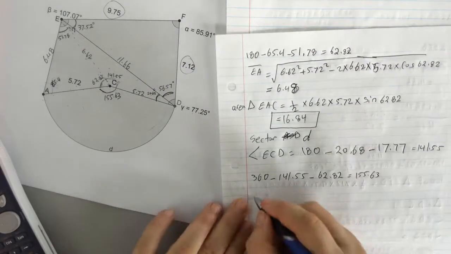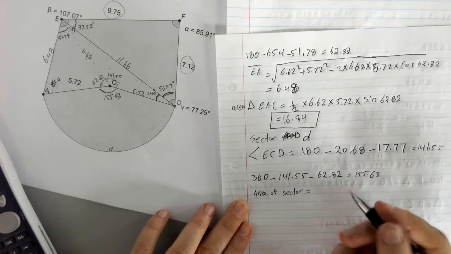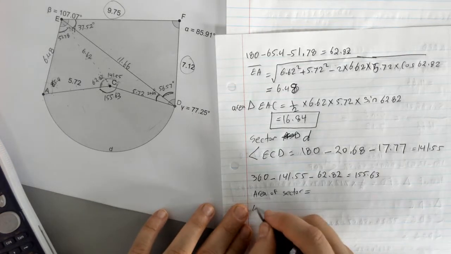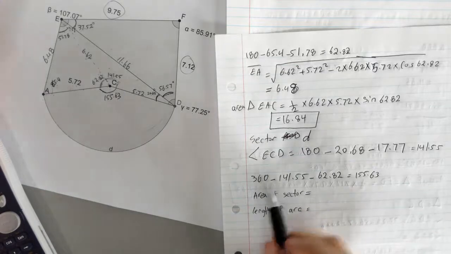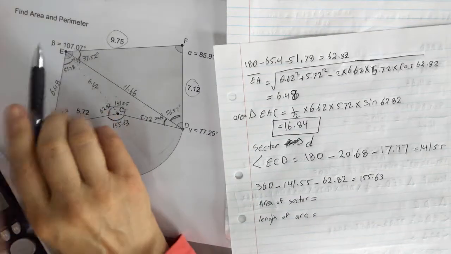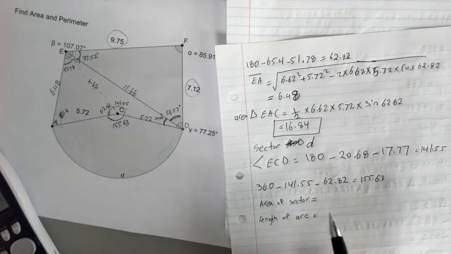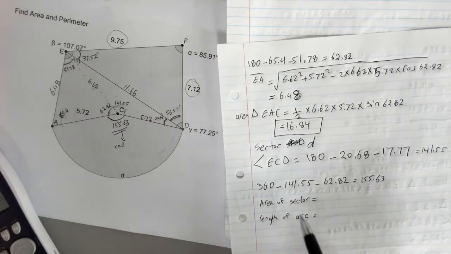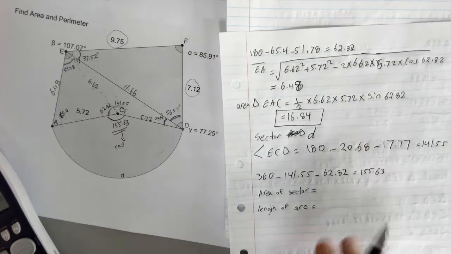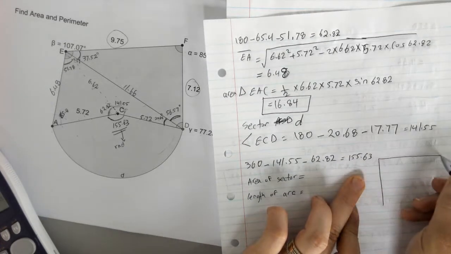Now I can use area of sector, and then I can use length of arc. I need both of them because the question says find the area and the perimeter. Before I can use the rules for area of sector and length of arc, I must change this angle into radians, because all the rules for area of sector and length of arc need the angle in radians. So I'm just going to do it in the corner here.